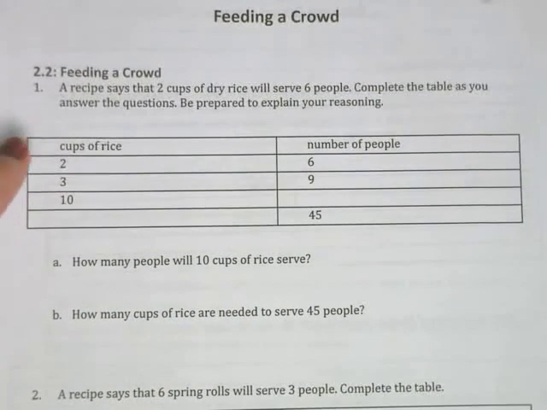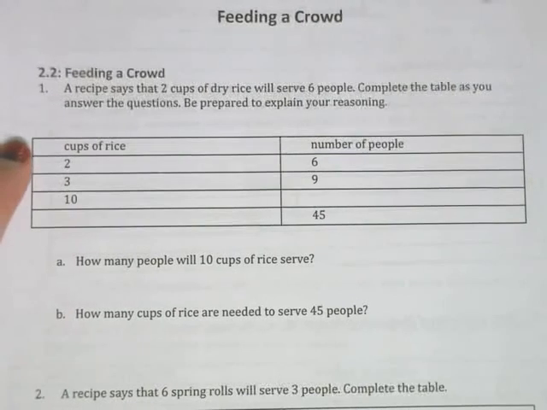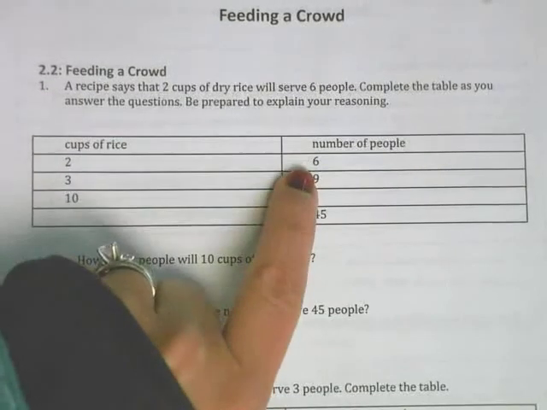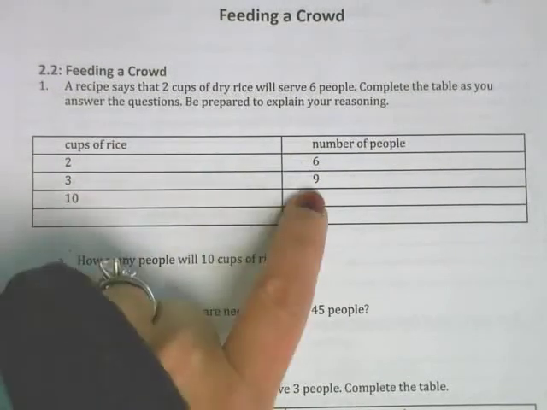So even if you felt like, oh, I could do this quickly, I figured out the answers, now we're going to take that and think a little bit deeper about what these things mean. So 2 cups of rice fed 6 people right here. 3 cups of rice, 9 people.